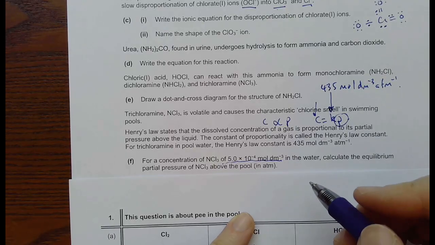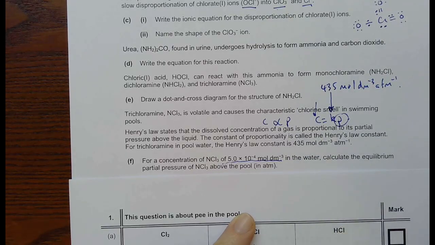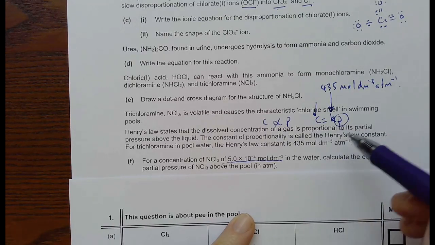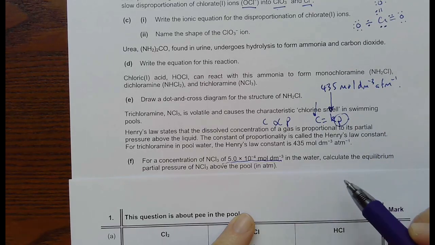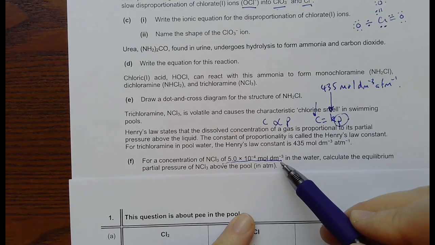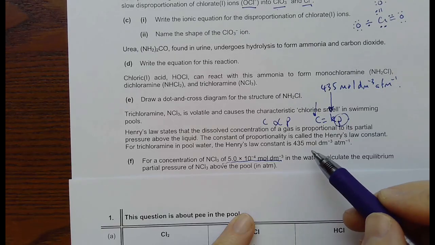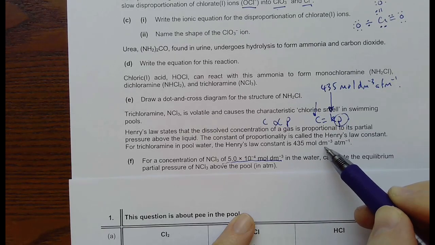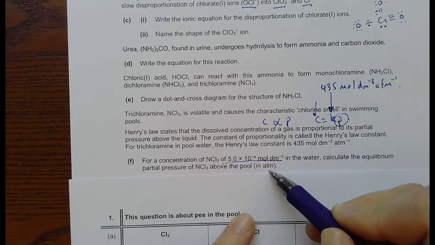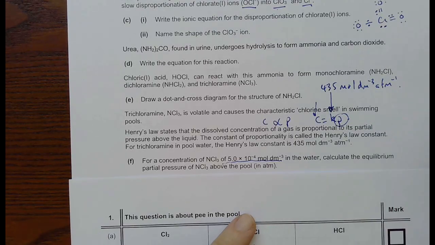Now the only tricky thing in this kind of scenario would be if the units didn't match, but very generously this year, they have really been very kind on this question, where they could have messed around a little bit with the units. They've given me my concentration in moles per decimeter cubed, and they've given me the constant in moles per decimeter cubed per atmosphere, and they just asked for the atmospheres. So it's really, really straightforward.